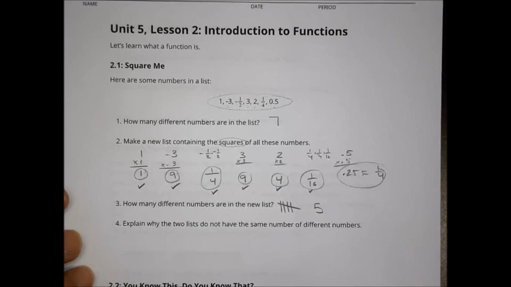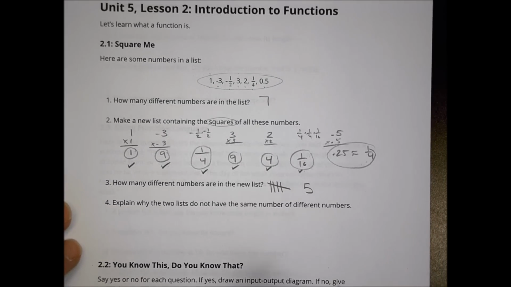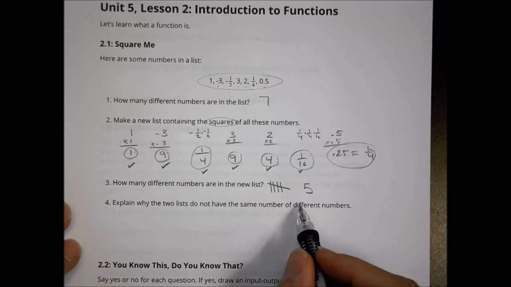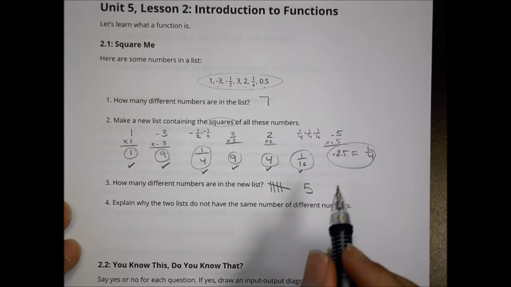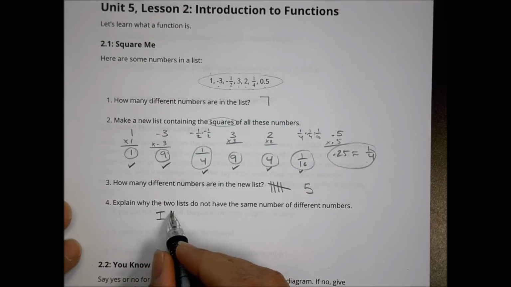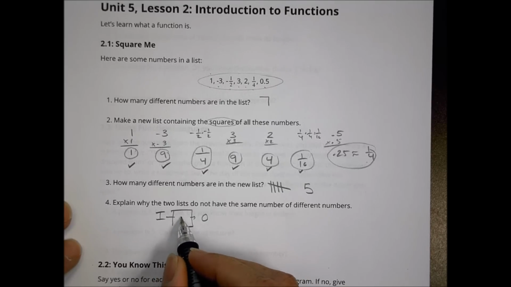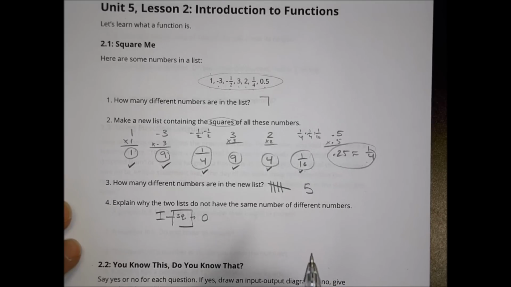Now the reason for that is the big question here. Why would the two lists not have the same number of different numbers? What do we do differently? We had an input, we did something, and we ended up with an output. In this case, we squared the number.